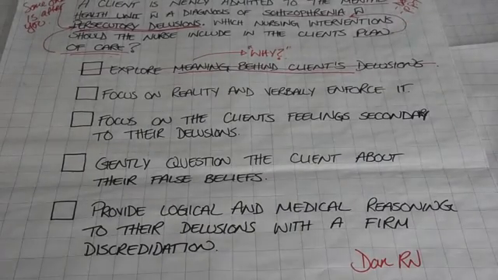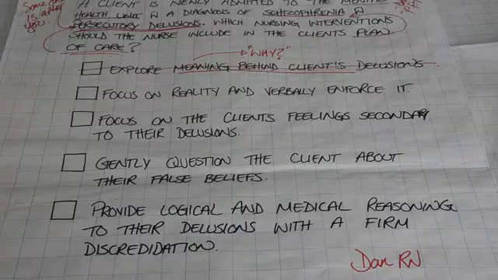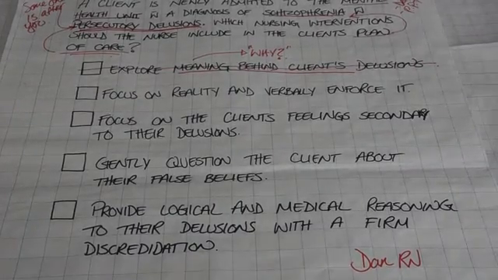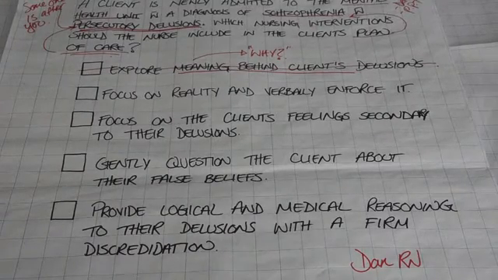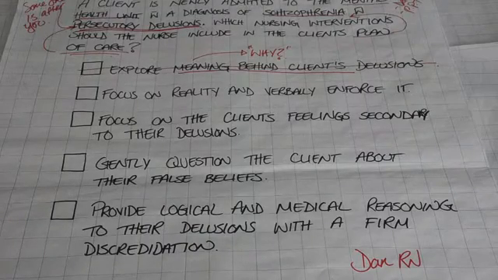Now the second answer choice gives us focus on reality and verbally enforce it. Now, it might sound a little bit aggressive. We're focusing on reality when the client is having persecutory delusions.